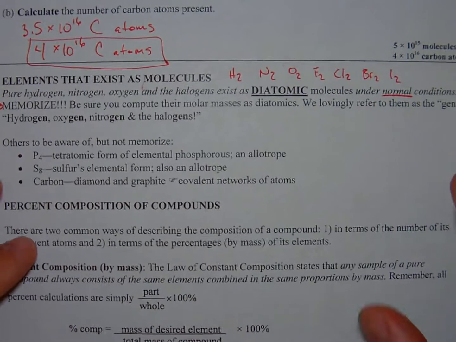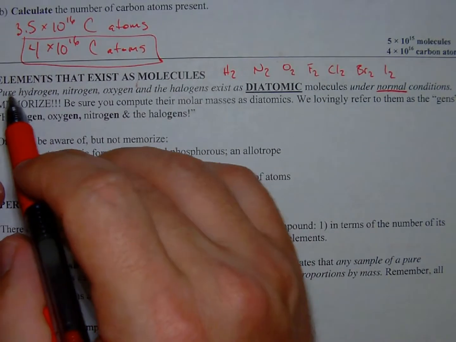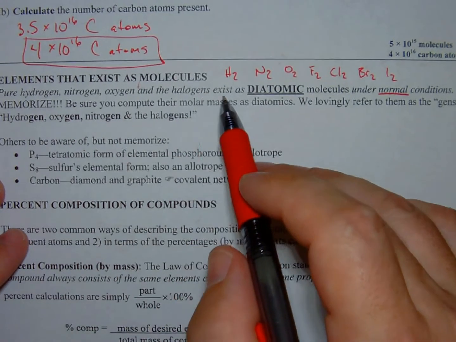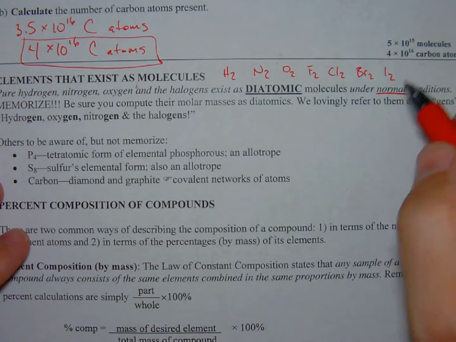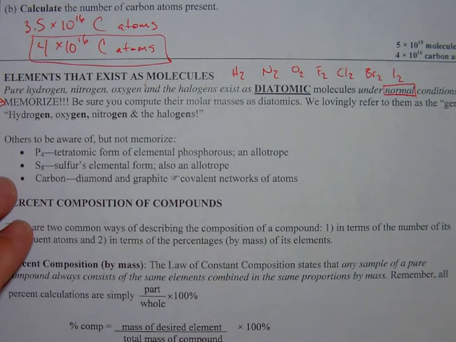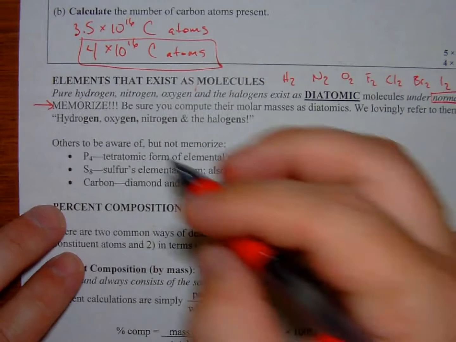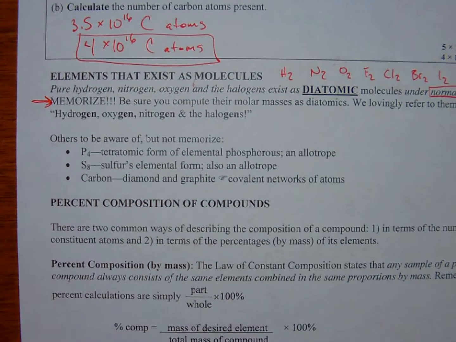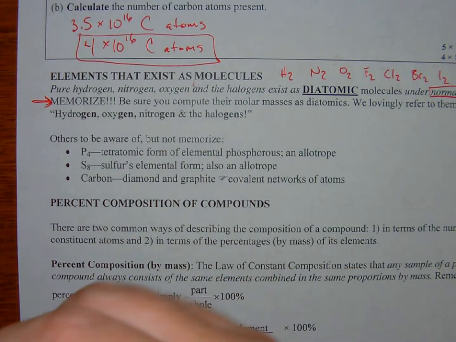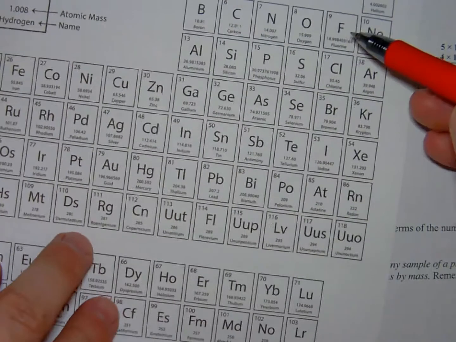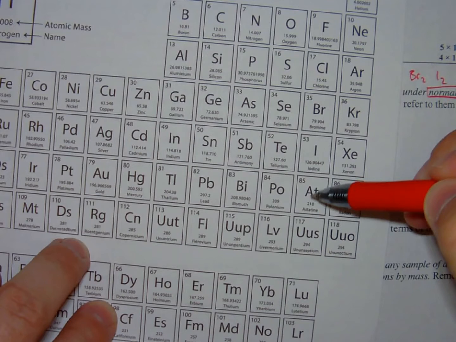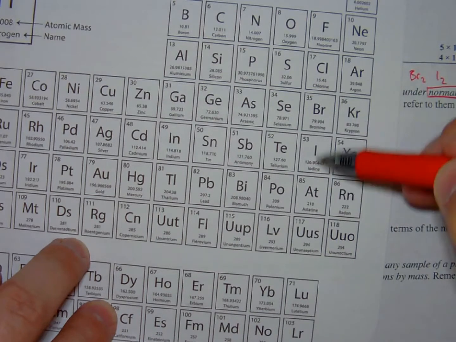that exist as molecules. So pure hydrogen, pure nitrogen, pure oxygen, and the pure halogens exist as diatomic molecules under normal conditions. And most of everything we do is going to be under normal conditions. And so you're going to need to memorize these, memorize them big time. So hydrogen, nitrogen, oxygen, and all of the halogens. And the halogens are everything from fluorine to iodine. Astatine is a little bit of an outlier, even though it's in the same group.